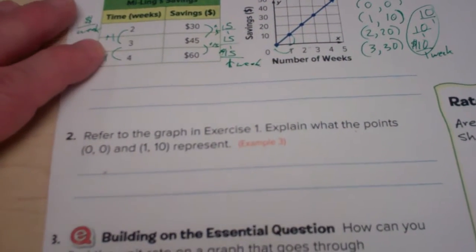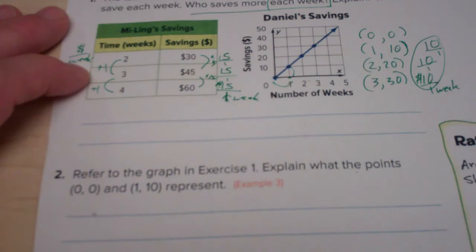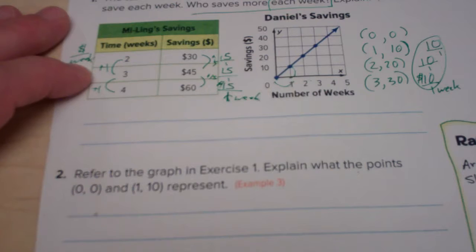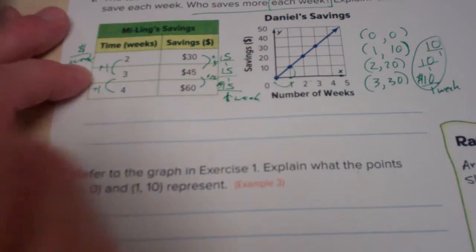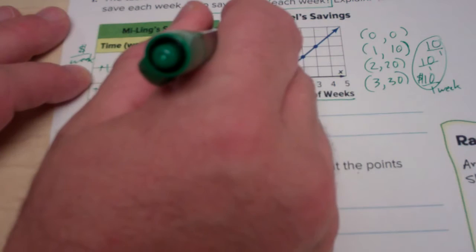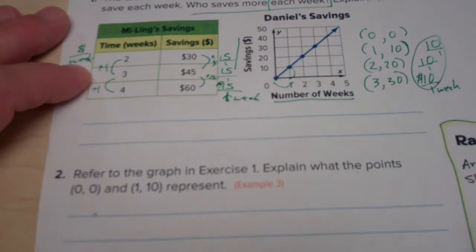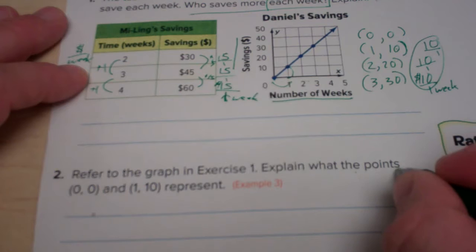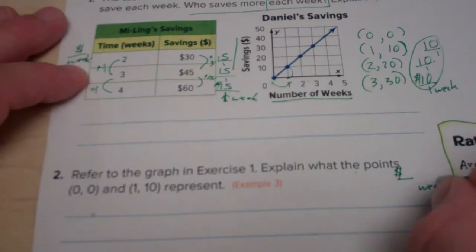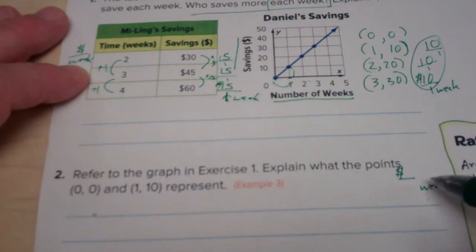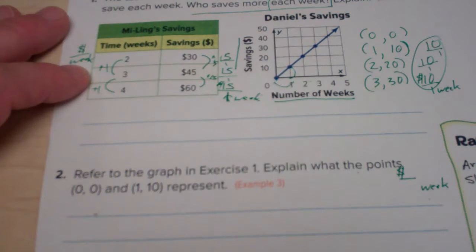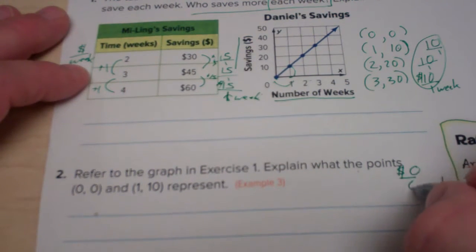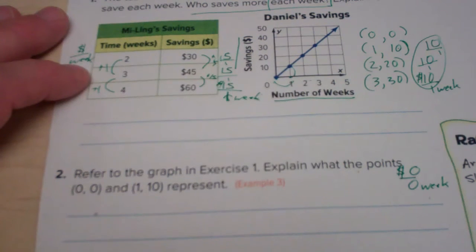Alright, so number 2. Refer to the graph in exercise 1, so we're going to be looking back at the graph. Explain what the points 0, 0, and 1, 10 mean. Well, first of all, we have to look at the labels of the graph to truly be able to understand it. The bottom is weeks, the top is savings. That means we do savings, or dollars, per week. The x-axis is going to be on the bottom, the y-axis is going to be on the top. So dollars per week. Well, the first point is telling you, hey, if she saves for 0 weeks, guess what? She gets $0 of savings.